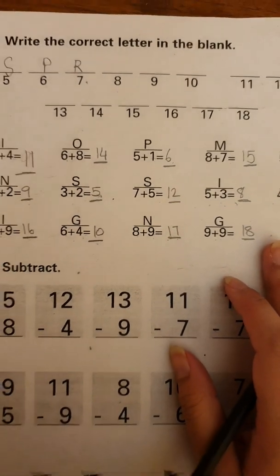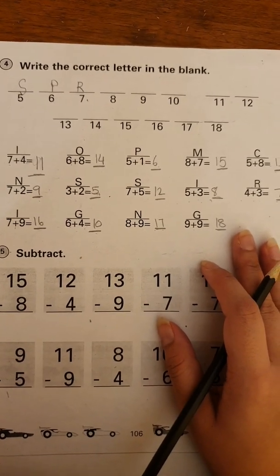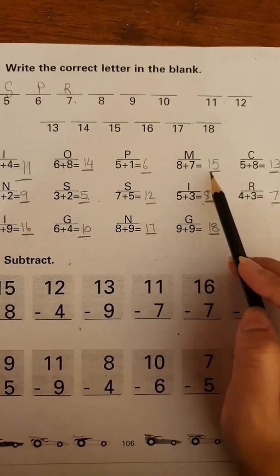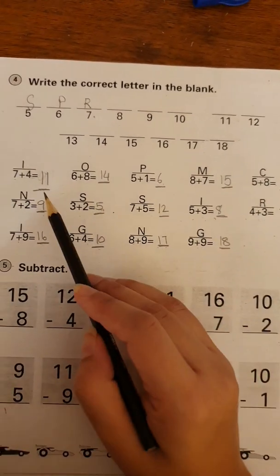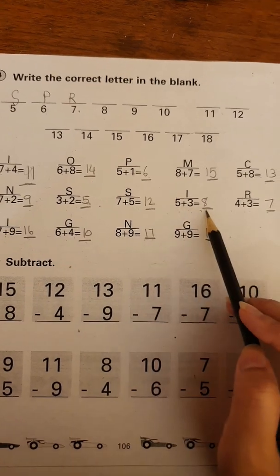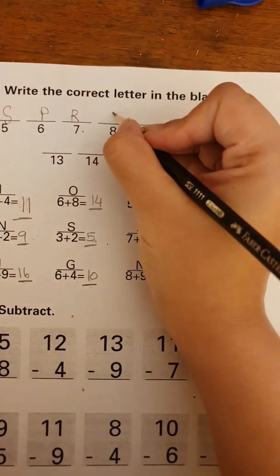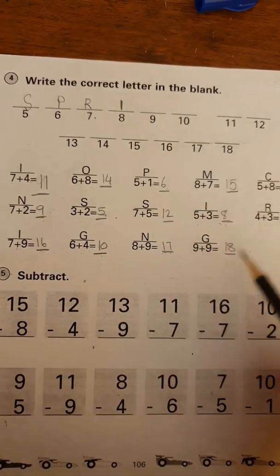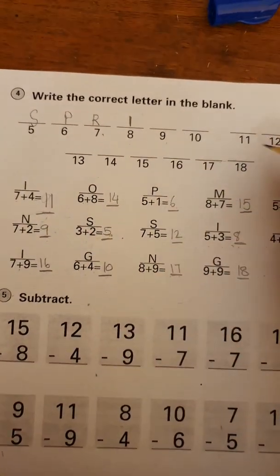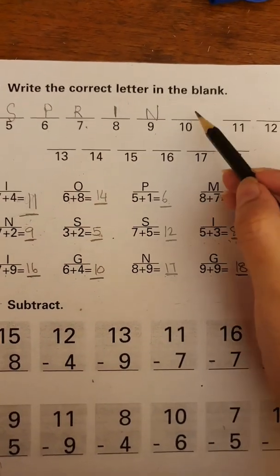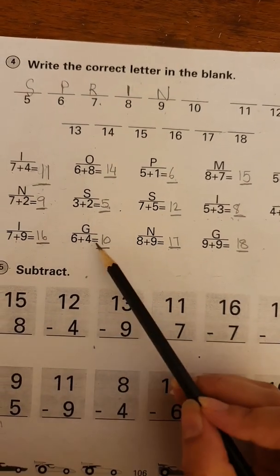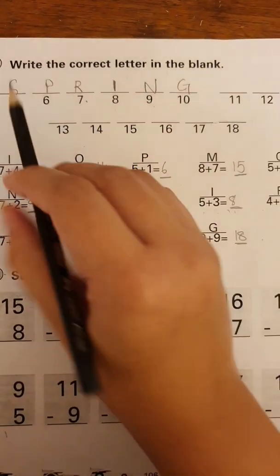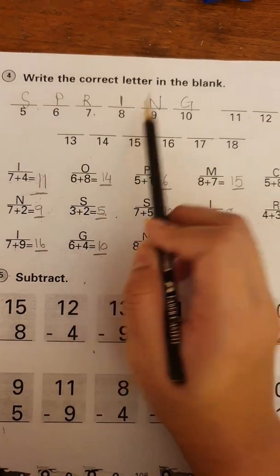Then we have 8. Now let's see where is 8. Let's look at the first row. It's 11, 14, 6, 5, 13. Then we have 9, 5, 12 and 8. There we go. So we have an I over here. Then 9. Let's look for the number 9. Number 9 is N. There we go. I just found it. Then we have 10. Where is 10, guys? There we go. This is 10. Okay. So our first word was spring.